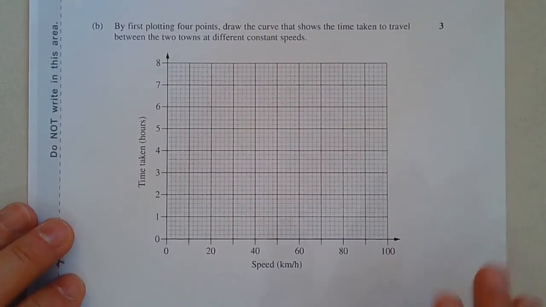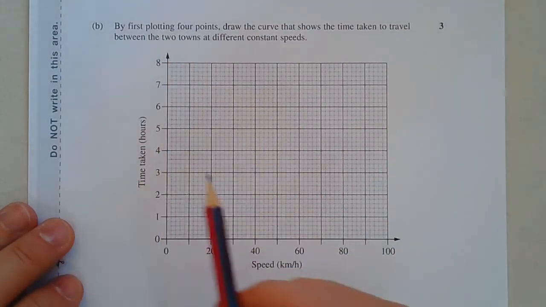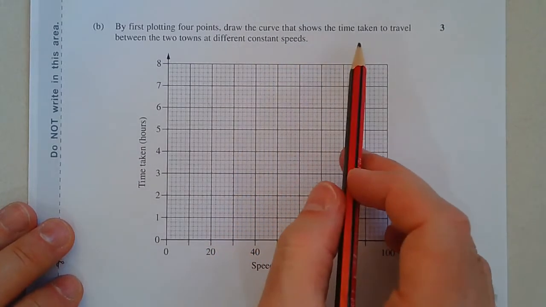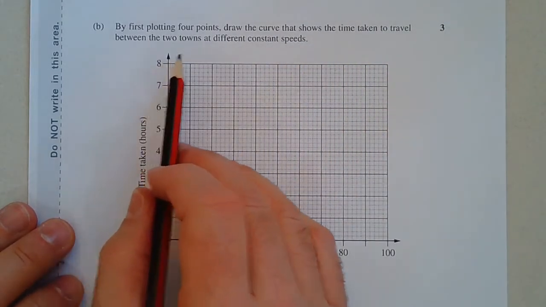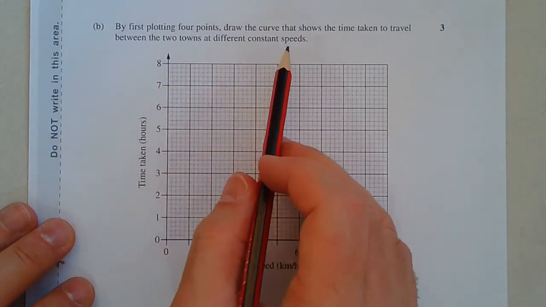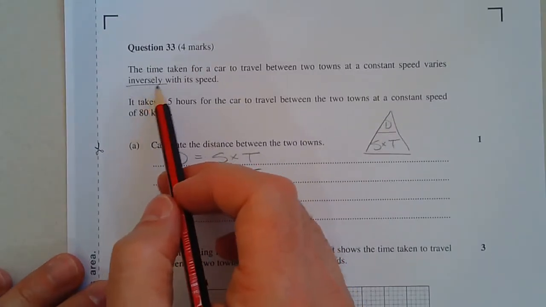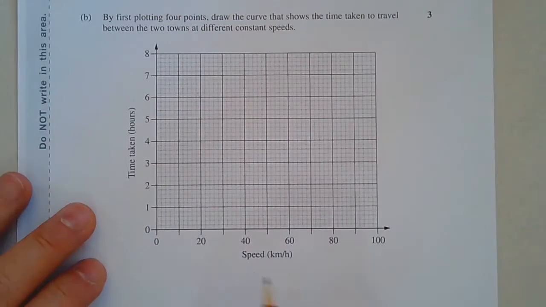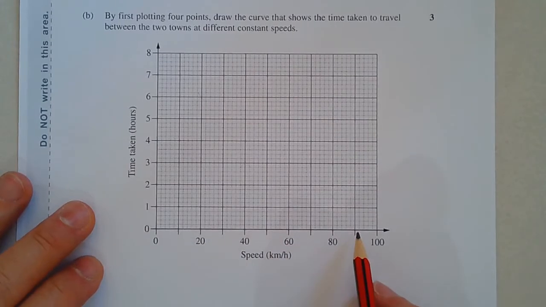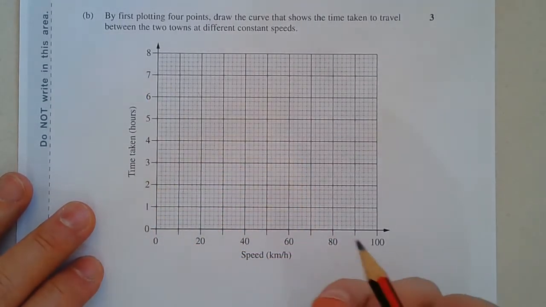Part B. By first plotting 4 points, draw the curve that shows the time taken to travel between the two towns at different constant speeds. Now, we know that the relationship is an inverse one. In other words, if we double the speed, we halve the time taken. And that makes sense, doesn't it?